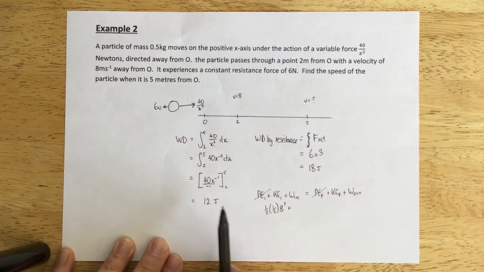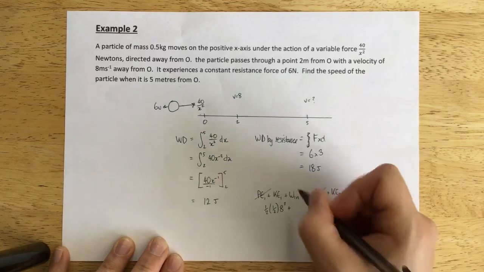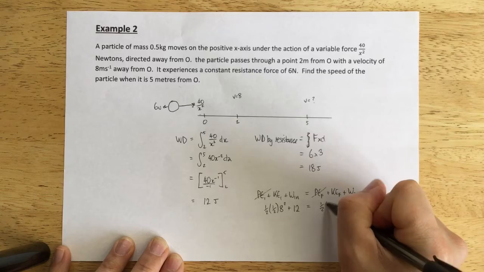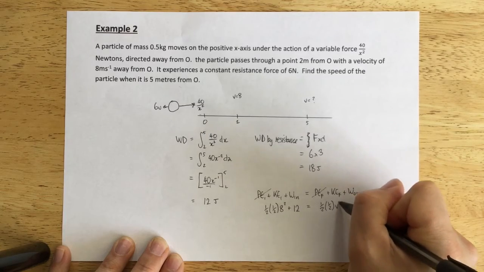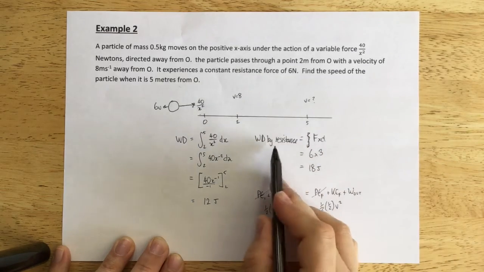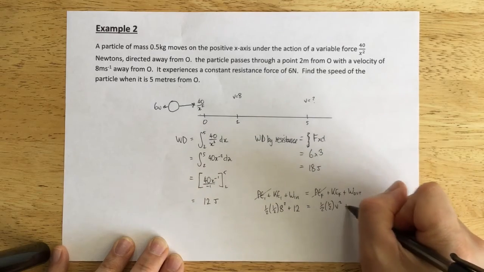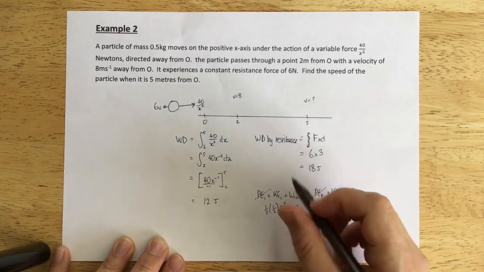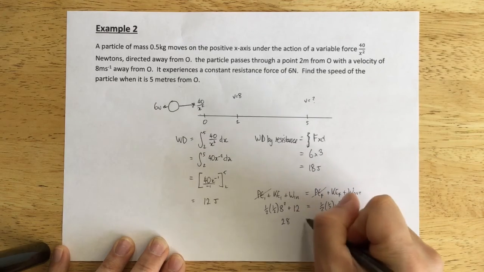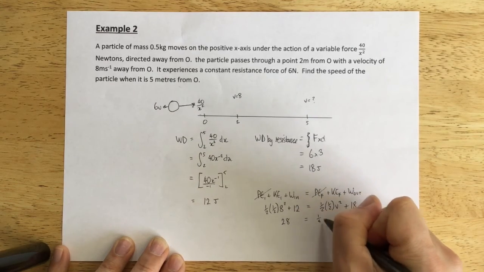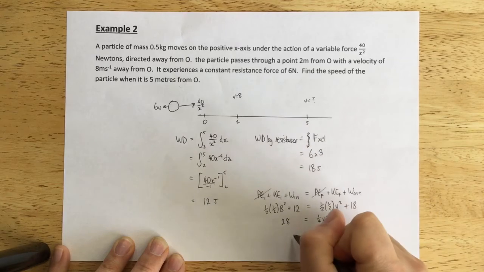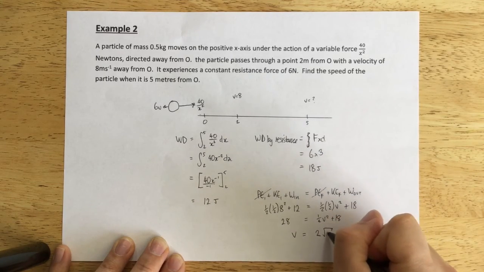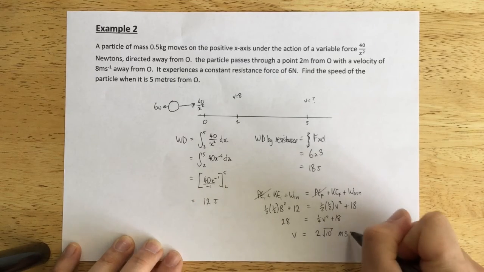And the work put in by this force, we worked out to be 12 joules. The kinetic energy at the end is a half times the mass times whatever v squared is. And the work out is any work against resistances, so that's 18 joules here. This works out 28 is a quarter v squared plus 18, and we work that out to be then that v is equal to 2 root 10 meters per second.